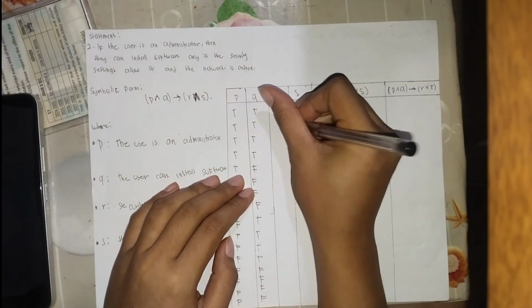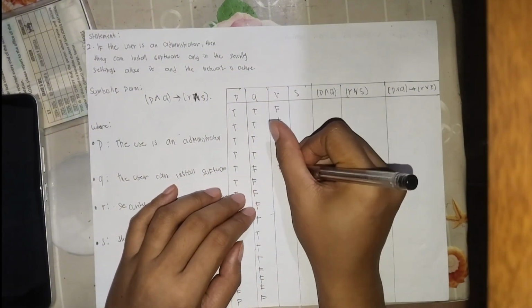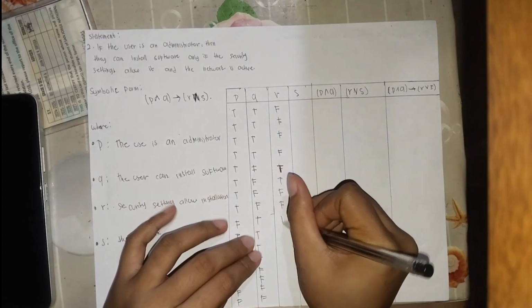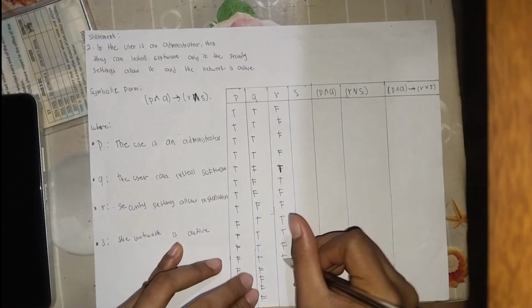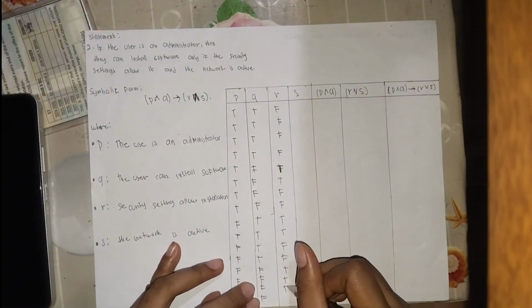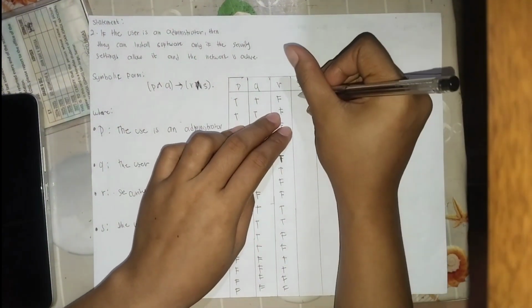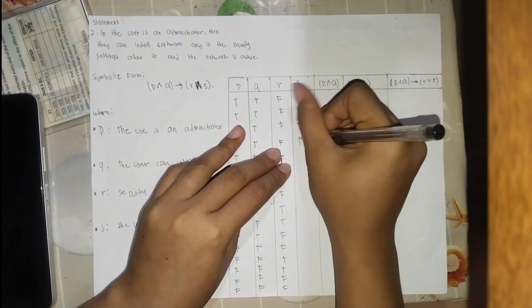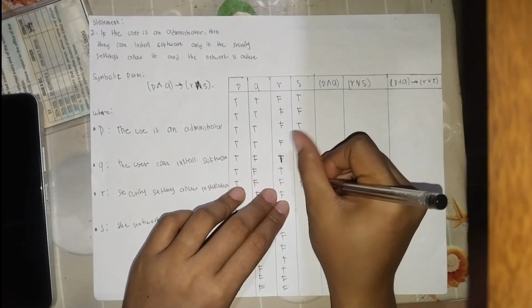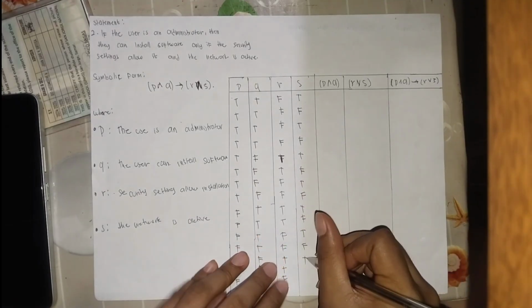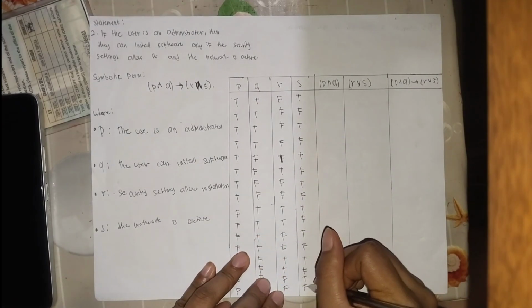So an R naman is duha true, true, false, false. So true, true, false, false, then true, true, false, false, then true, false, false, then true, tapos false, false. Then ang natin S naman is true, false, true, false, true, false, true, false, then true, false, true, false, then true, false, true, false, then true, false, true, false.